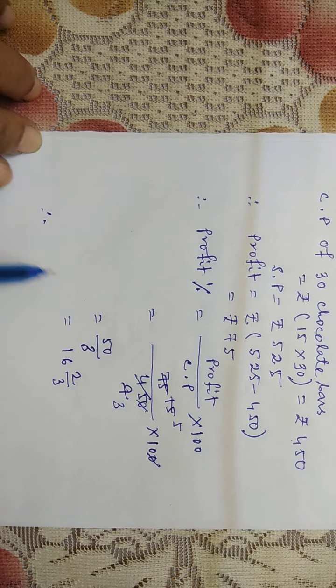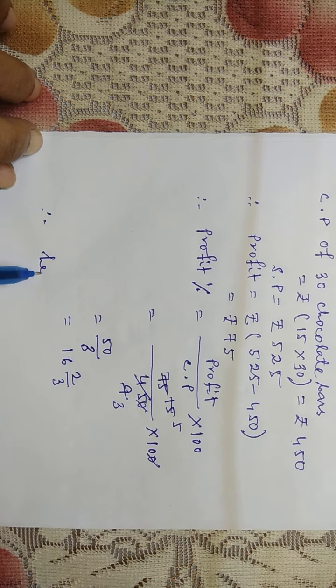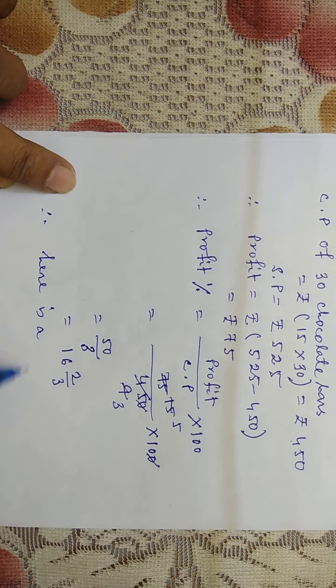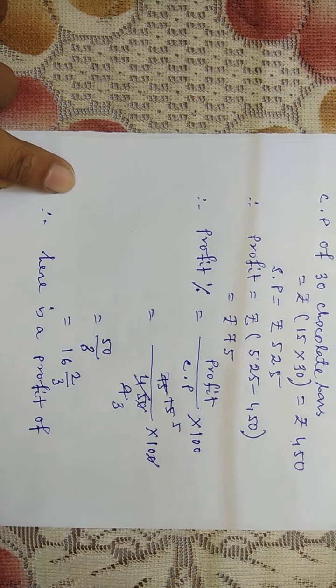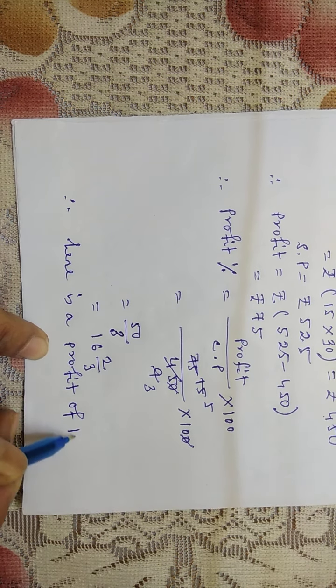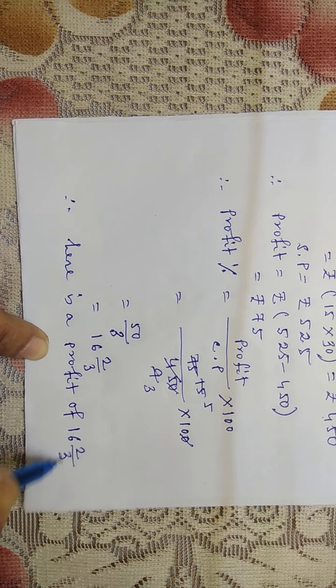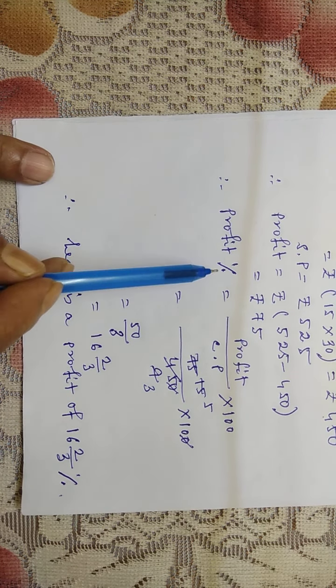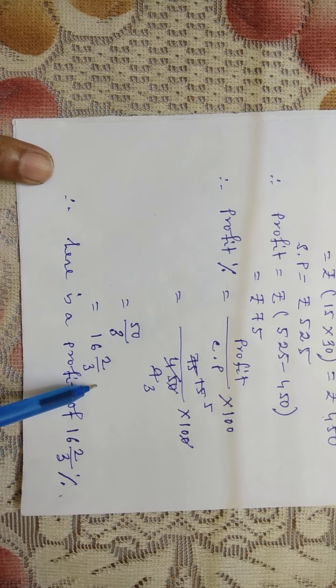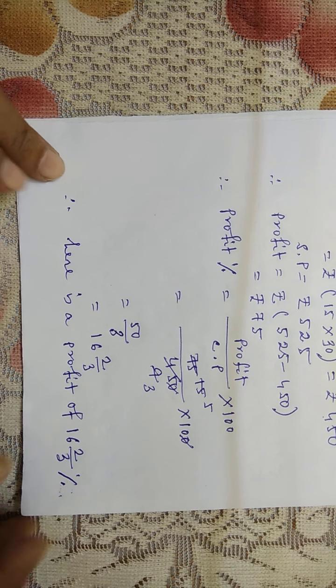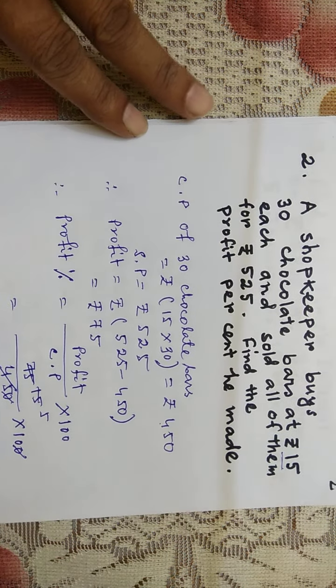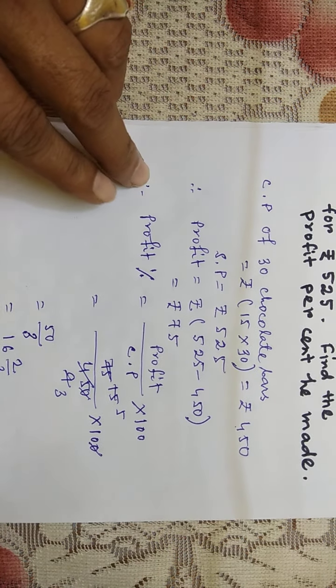So here is a profit of 16 and 2 by 3%. Here percentage is written, so here absent. When you write the sentence in this way, then put here percentage. Here is a profit of 16 and 2 by 3%. Let us see the next problem.